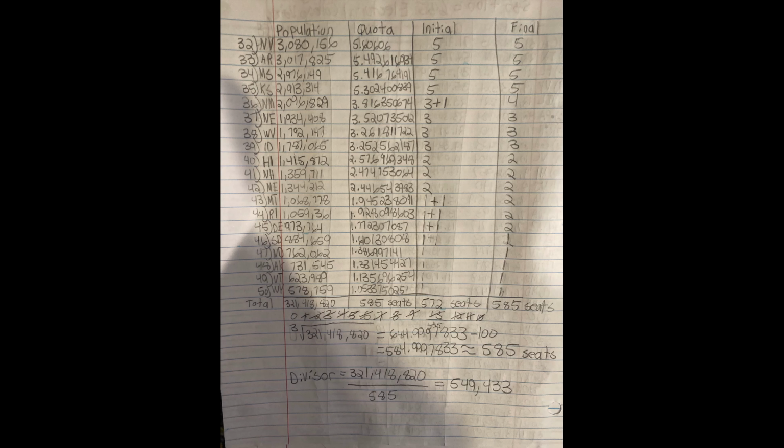But it doesn't stop here. In Nevada, Nevada actually increased to 5 representatives. Arkansas increased to 5. Mississippi increased to 5. Kansas increased to 5. The state of New Mexico, in the initial part, actually got 3 seats. But in the final count, they actually got an additional seat because they also had a large decimal point, so they increased to 4.